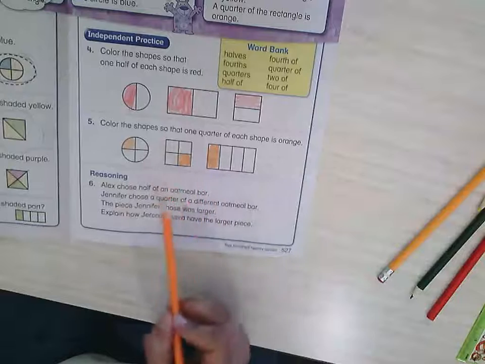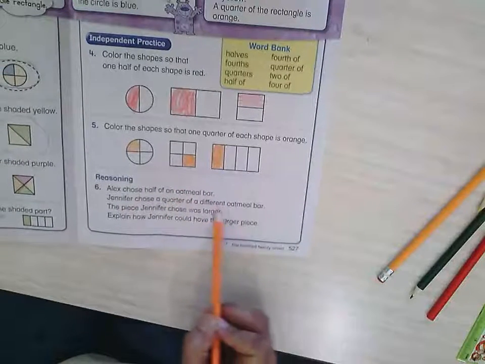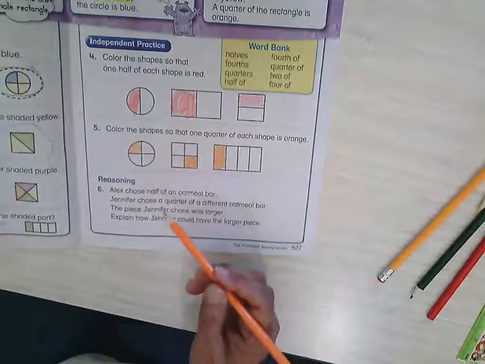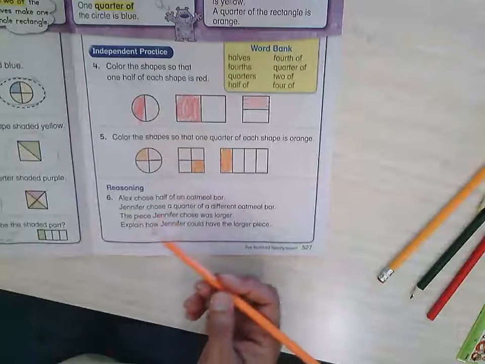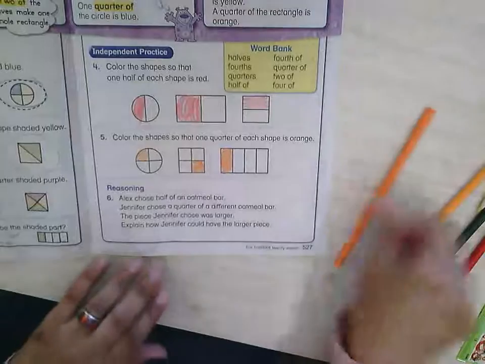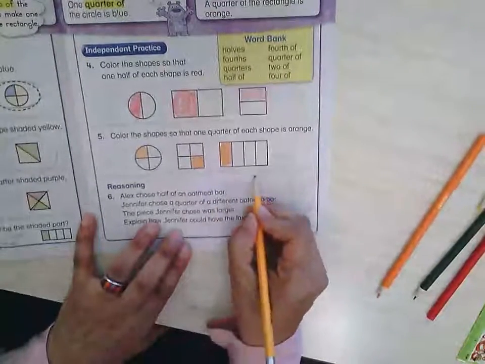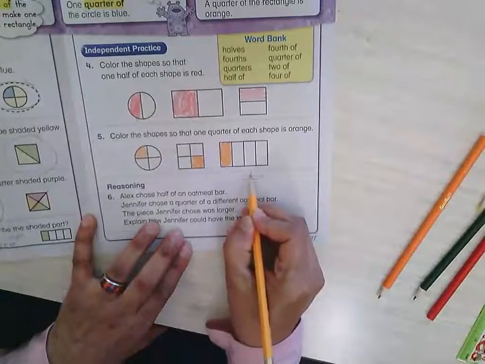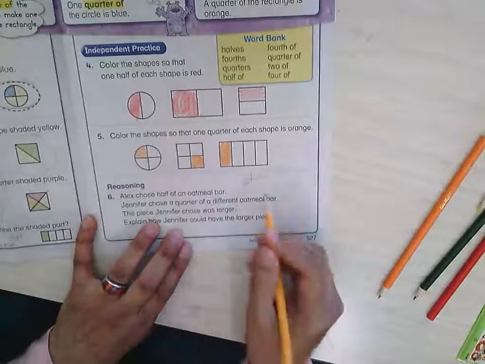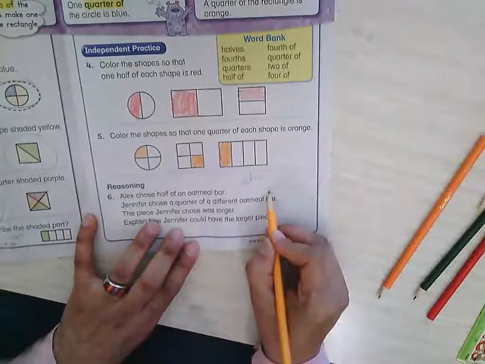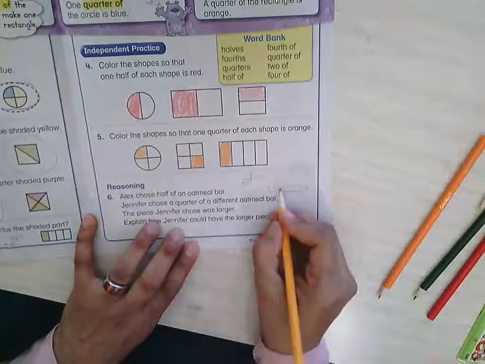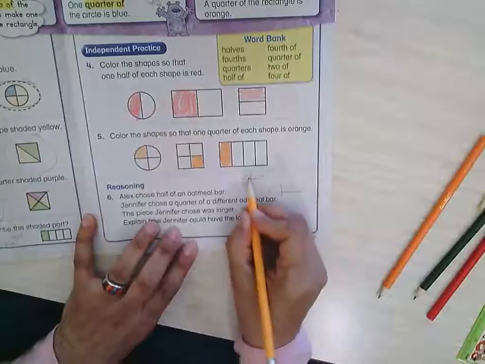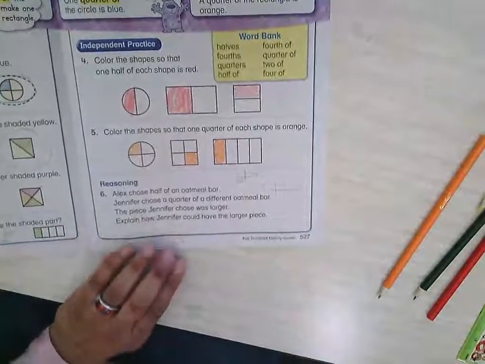Remember, they said here, different oatmeal bar. So maybe the oatmeal bar that Jennifer chose must be larger than the one that Alex chose. So if this is the granola bar that Alex chose and he had half, this is what Alex had. But if Jennifer chose a bigger granola bar and she had a quarter, she has more than Alex.